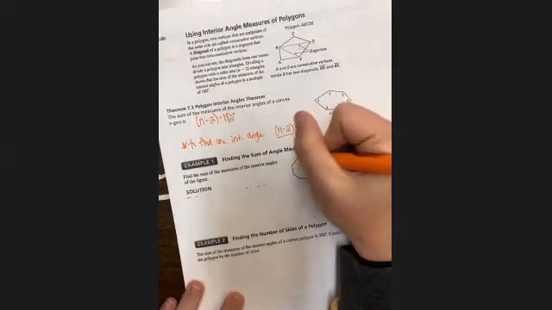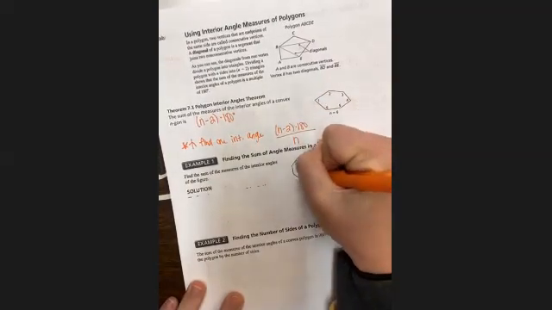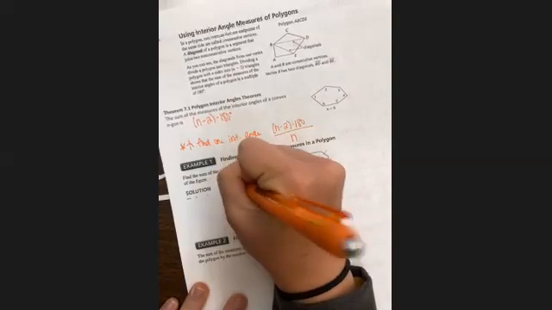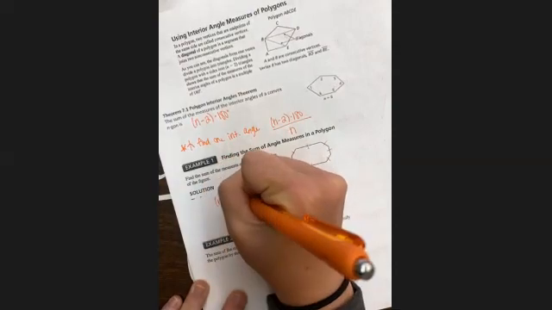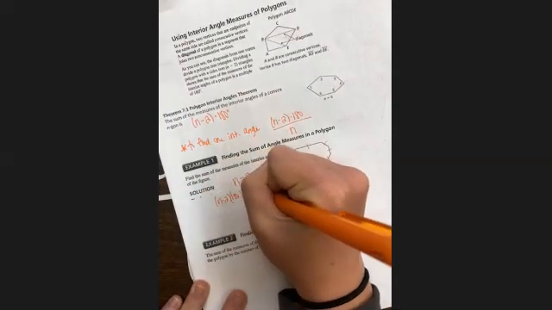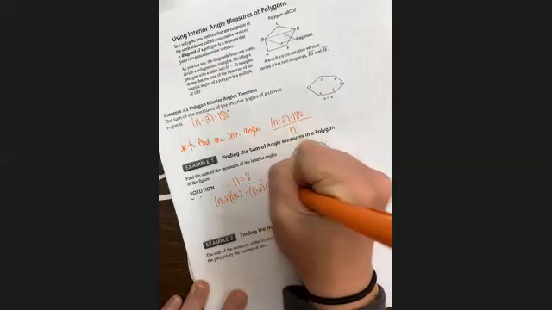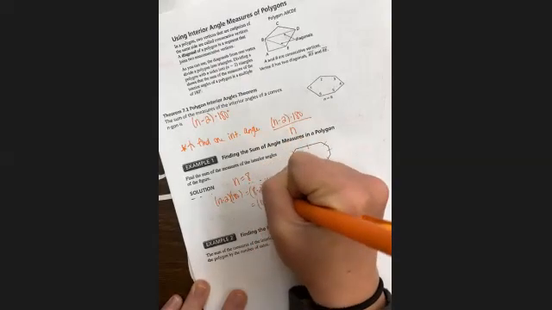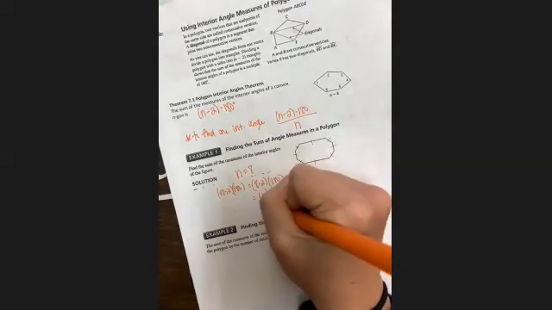Okay, so in example 1, it says find the sum of the measures of the interior angles of the figure. So I have 1, 2, 3, 4, 5, 6, 7, 8 sides, so n equals 8. Okay, so n minus 2 times 180 is 8 minus 2 times 180, which is 6 times 180. Okay, and 6 times 180 is 1080 degrees.